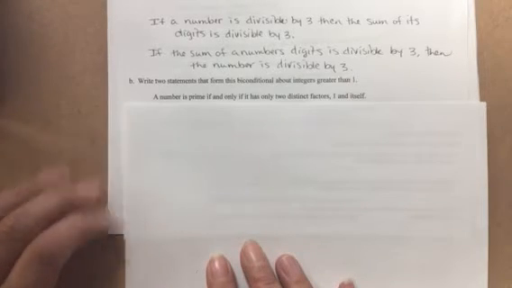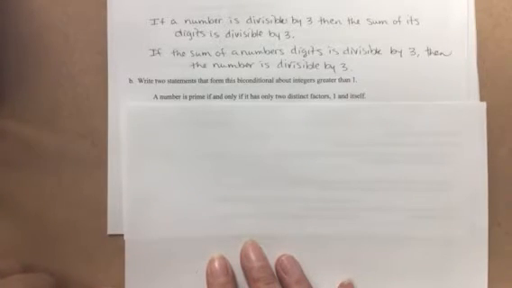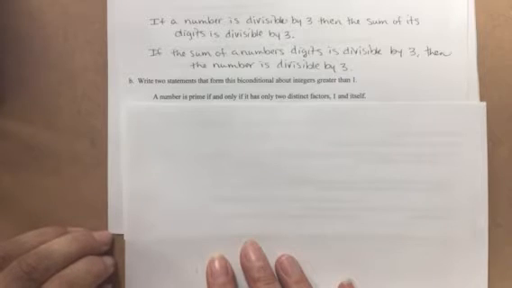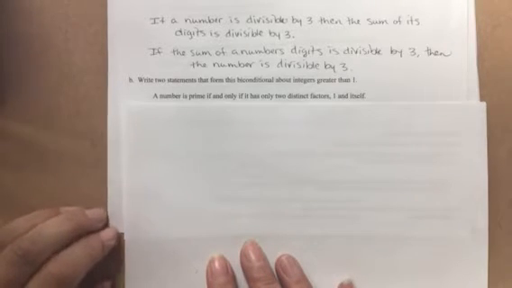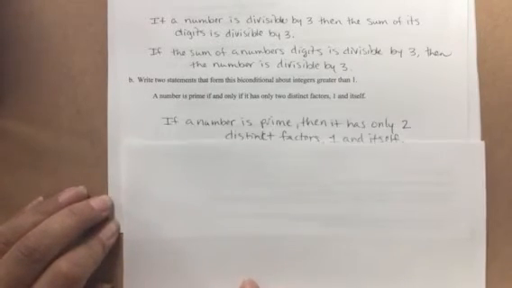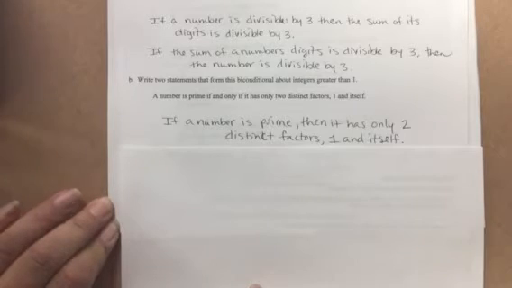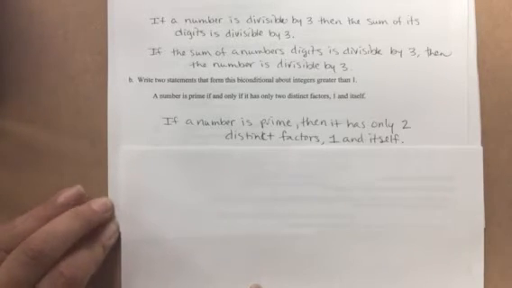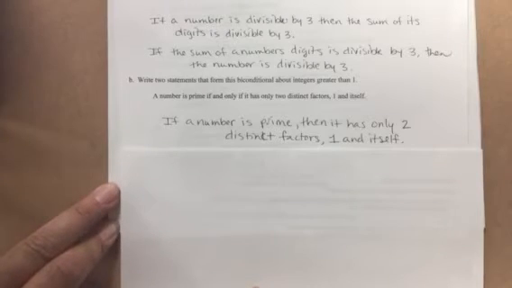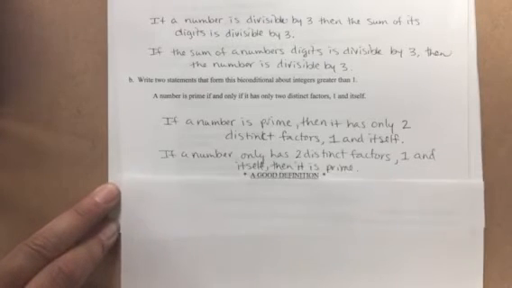Well, we could say if a number is prime, then it has only two distinct factors, one and itself. Then I will take the converse of this conditional, so it will say, if a number has only two distinct factors, one and itself, then it is prime.